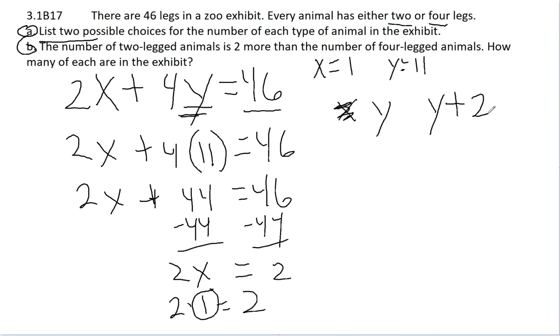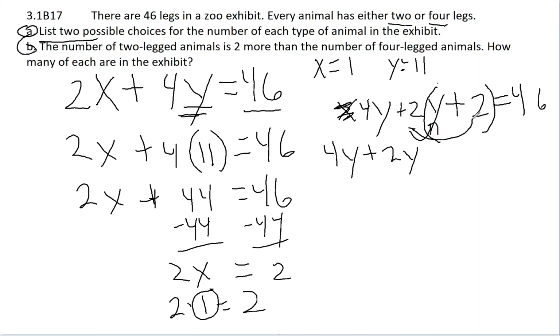All right, so now let's make this into an equation. We need to have 4-legged animals times that number, and 2-legged animals times that number, and if you add them together, we have to get 46. So you see what I'm saying here? We have y plus 2 because there are 2 more 2-legged animals than there are 4-legged. Now let's go ahead and solve this equation. We have 4y plus, using the distributive property, 2y plus 4 has to equal 46.